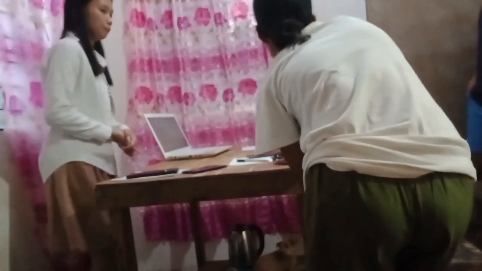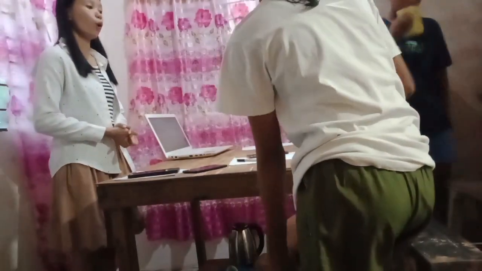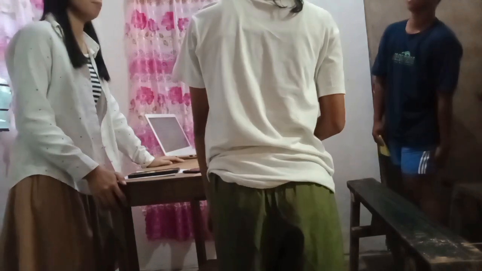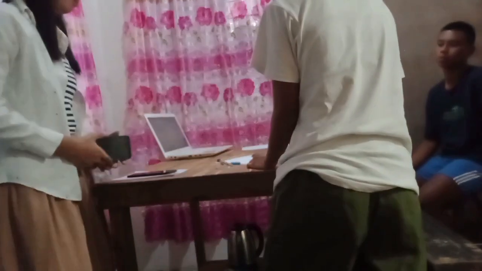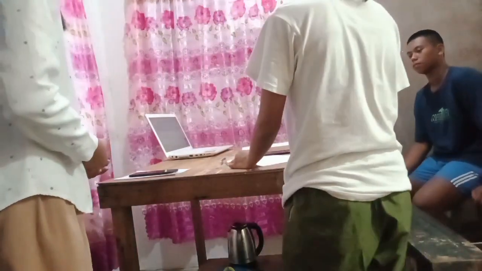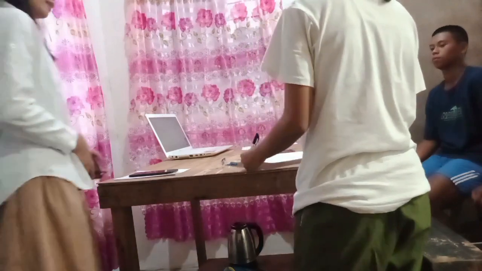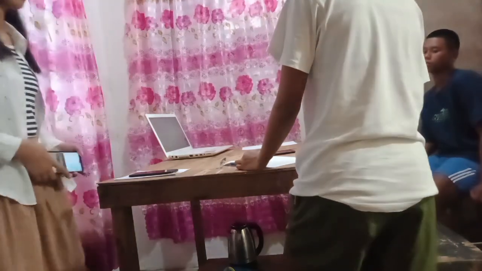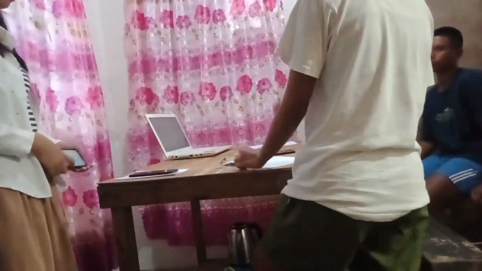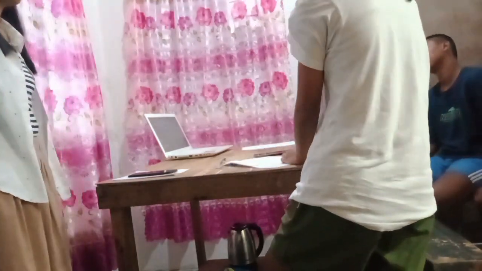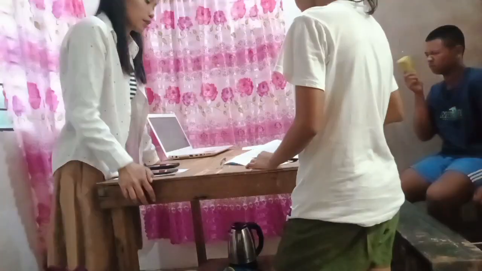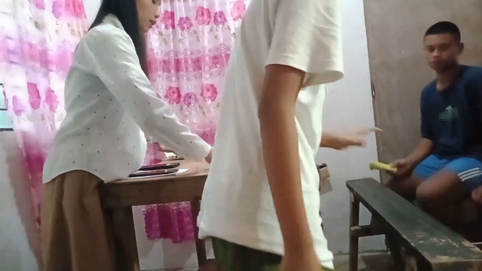Are you done? Miss, please explain or demonstrate what banquet style you chose. Please present your work and explain kung ano yung ginawa niyong setup. The setup that we chose is the classroom style banquet setup. Since the other materials are not available, classroom style is a convenient way to do. Okay, very good. Please arrange the chair and then let's proceed.